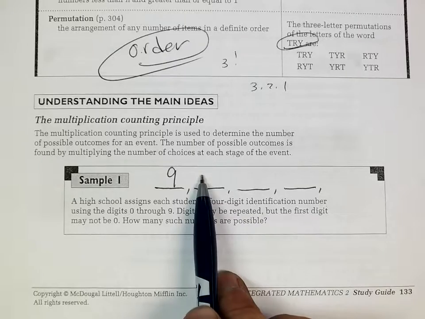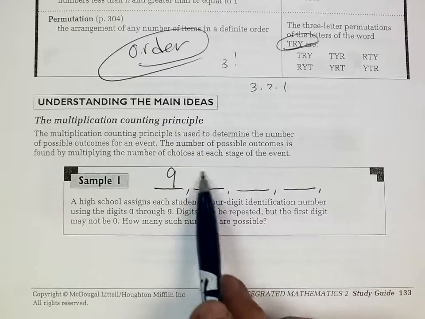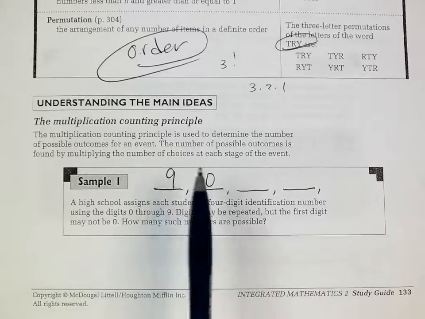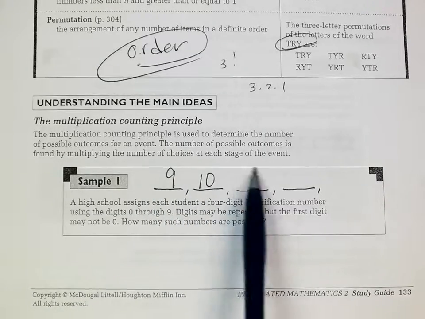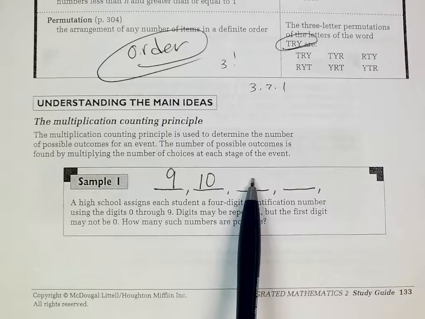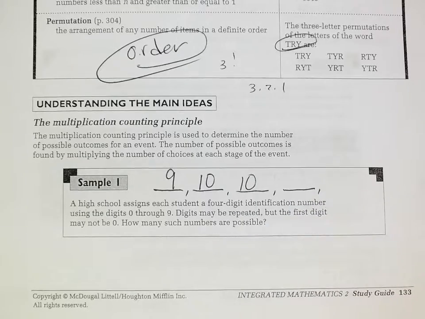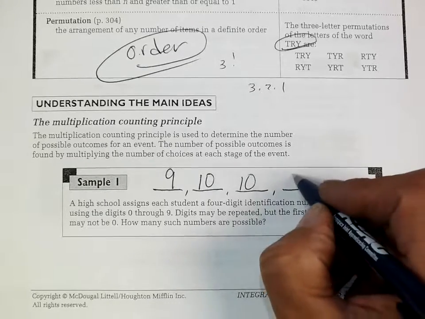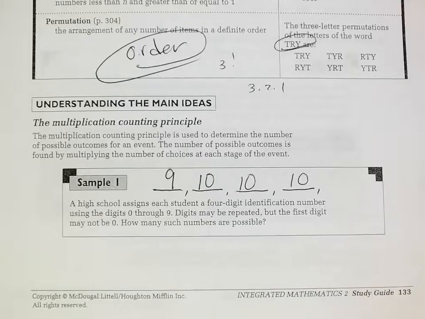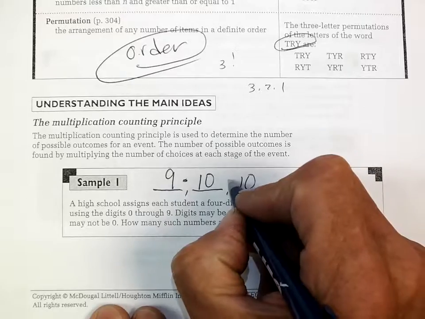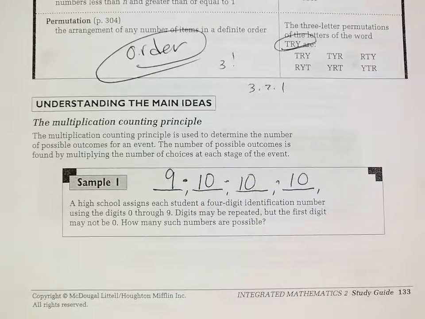So then, how many choices do I have here? 10, because we can use 0 through 9. There's 10: 0, 1, 2, 3, 4. That's 10 choices. Numbers can repeat. So if I used a 5 here, I could use another 5 here. So how many choices are left here? 10 again. And how many choices here? 10 again, because if you can repeat numbers, then you're just going to multiply. So the answer is going to be 9 times 10 times 10 times 10.